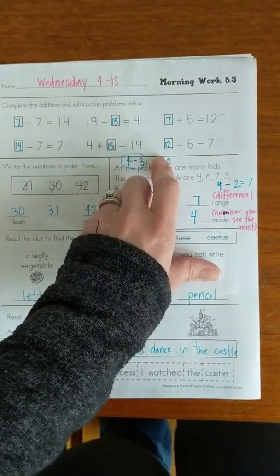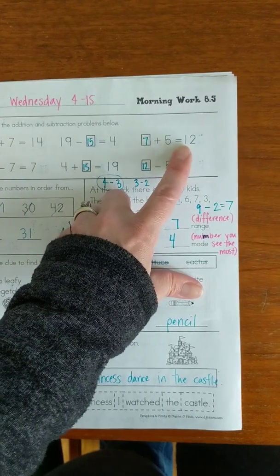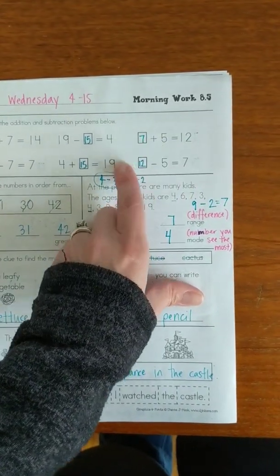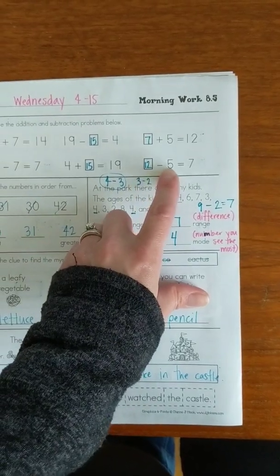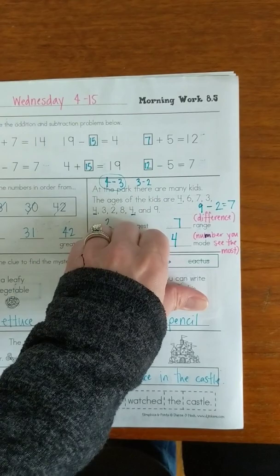Then over here we had our first number missing. I know the math fact 7 plus 5 is 12, but I could also start with my 12, take away my 5 to give me that 7. And then I know that 12 minus 5 is 7, considering I just did that up there.